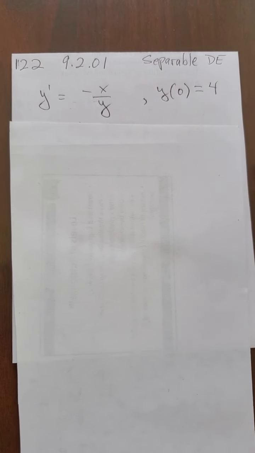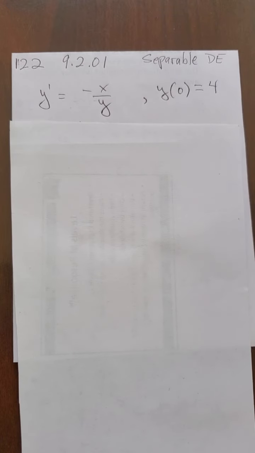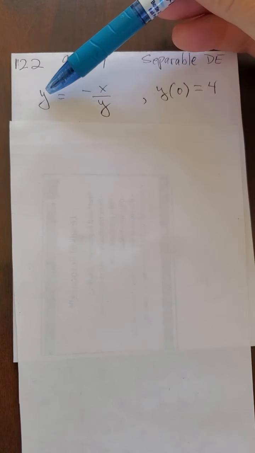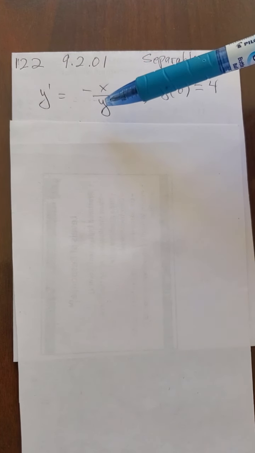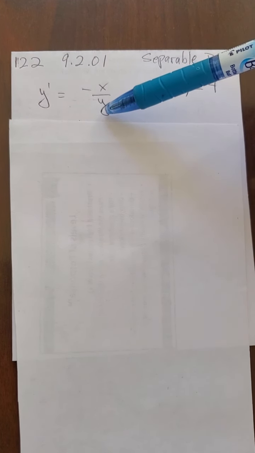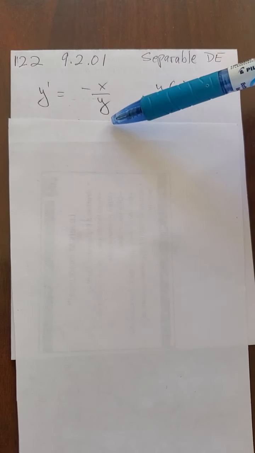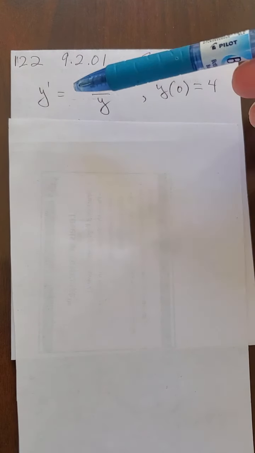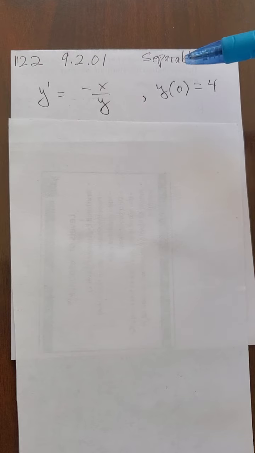For now, in 9.2, we're doing something called separable differential equations. So you have a differential equation right here. Now, why is it a differential equation? Because it contains the function, y is the function, and it also contains a derivative of y. So it has a y and a y prime in the same equation, hence it is a differential equation. We're also going to make this an IVP, where we're giving you that y of 0 is equal to 4.